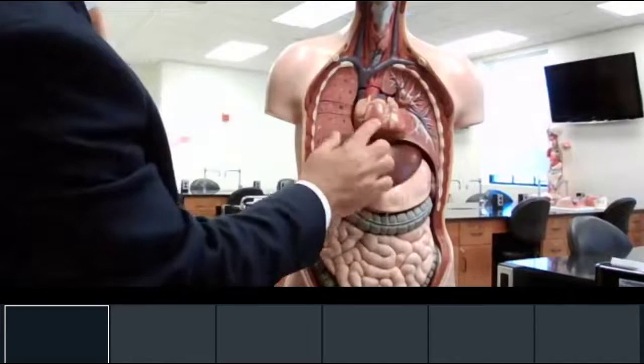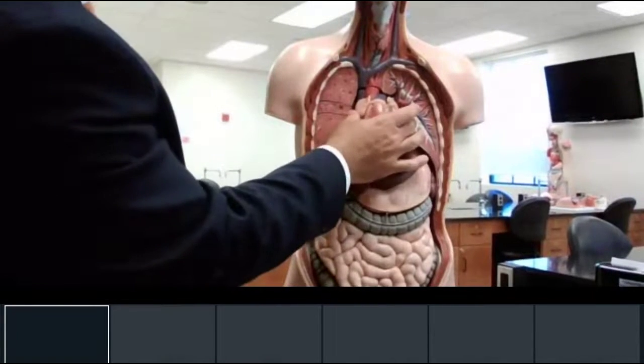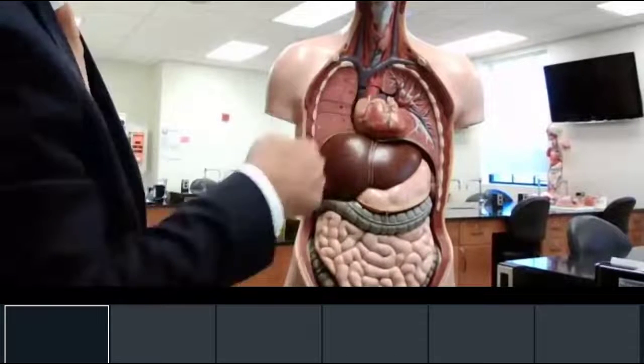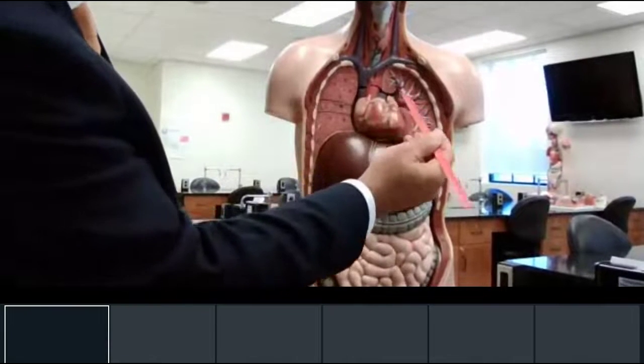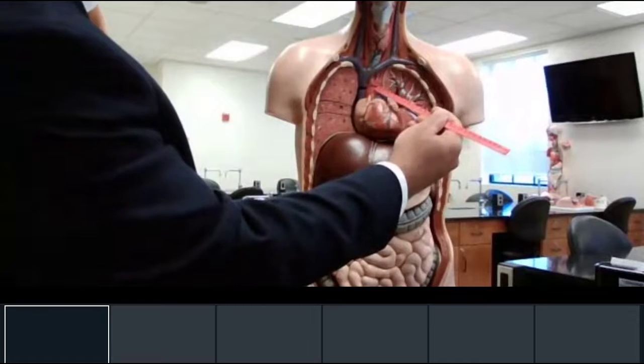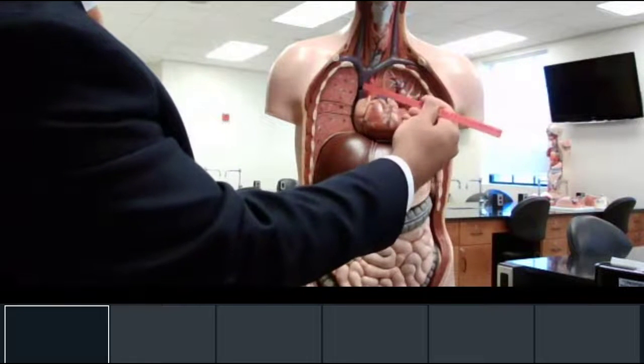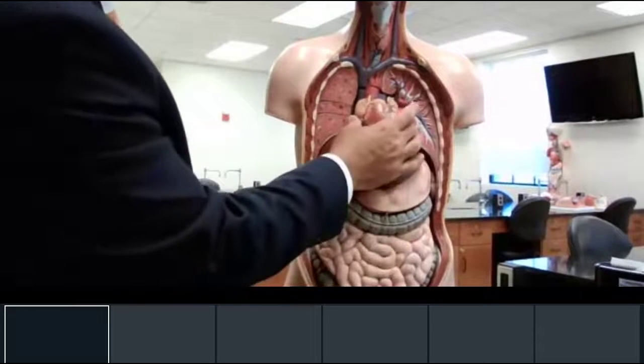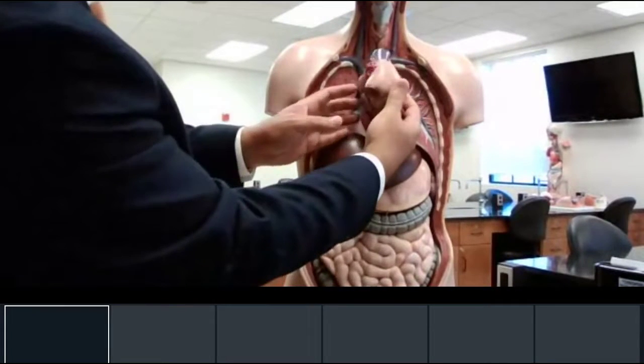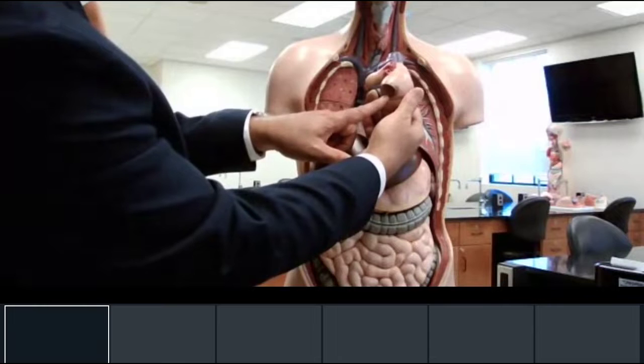The mediastinum. So in here we have the heart, and we can see the great vessels of the heart. We have the aorta in red here. We have the pulmonary trunk, superior vena cava, and if we take the heart out, you can see the inferior vena cava right under.